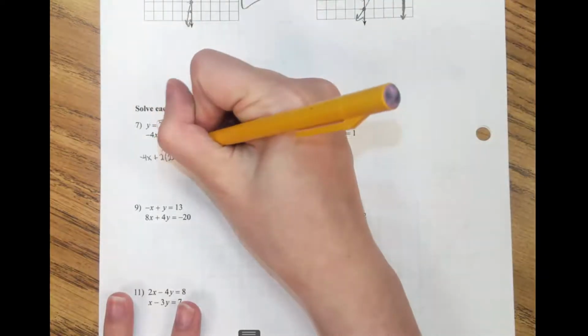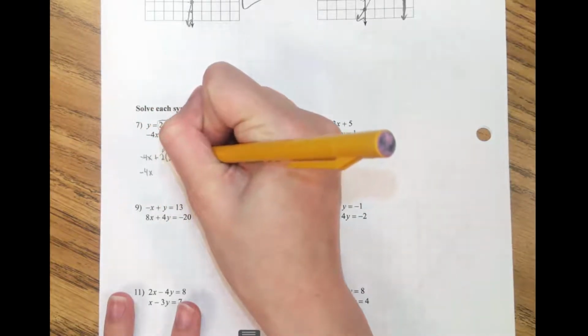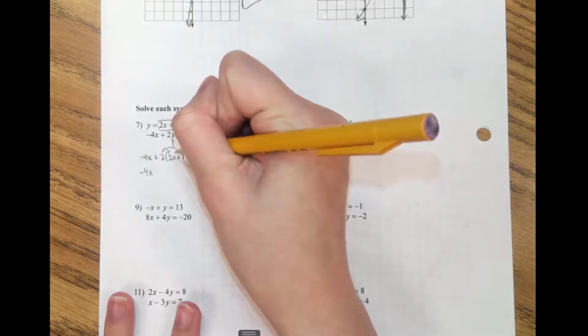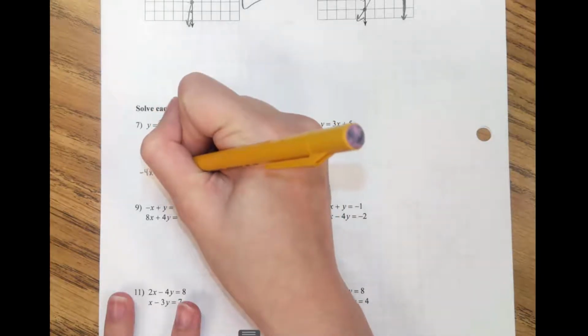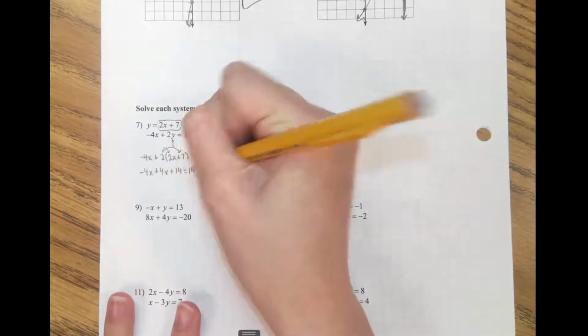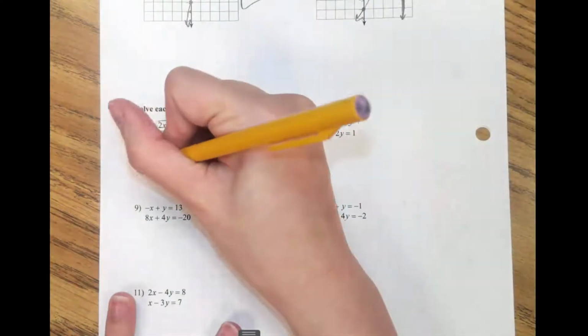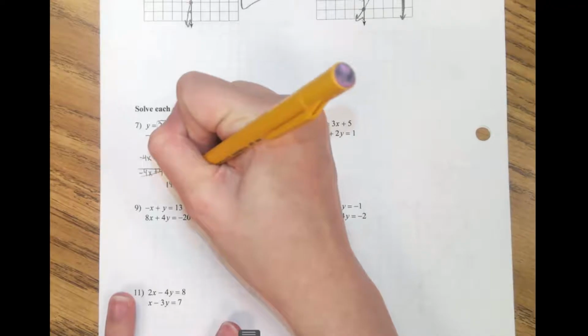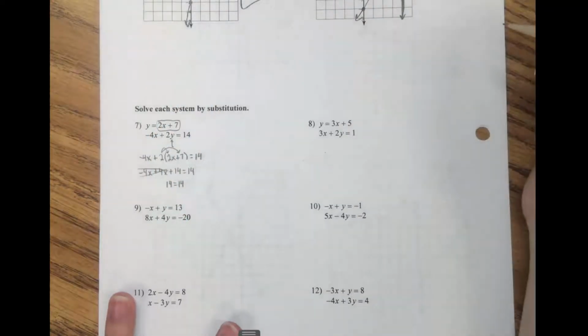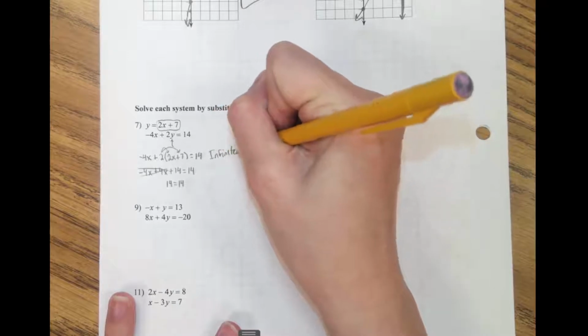So I can distribute 2 times 2 gives me 4x plus 14 equals 14. And that means that a special thing is happening here. My variables cancel out and I get 14 equals 14. So what that means is that there are a lot of numbers that work for this. In fact, there are infinitely many solutions to this problem.